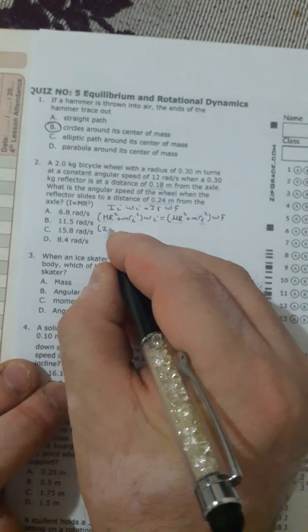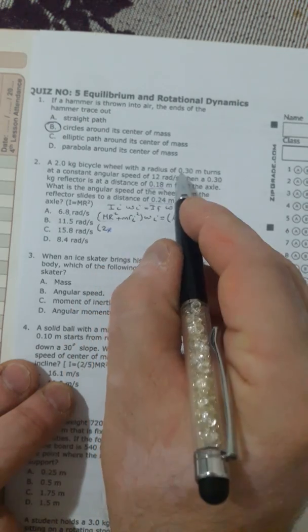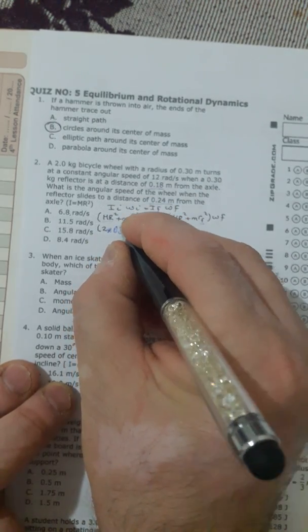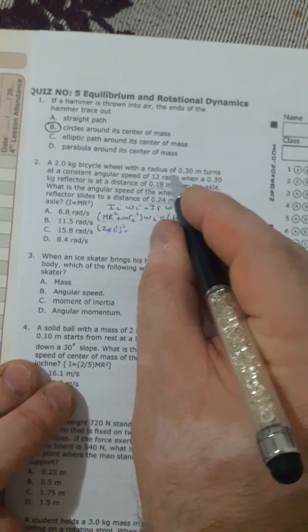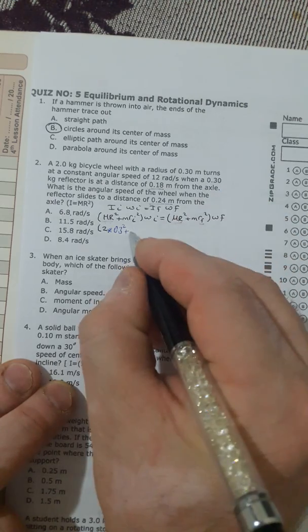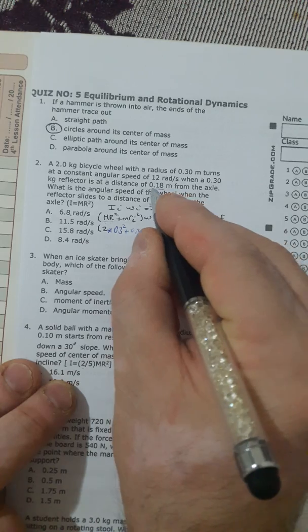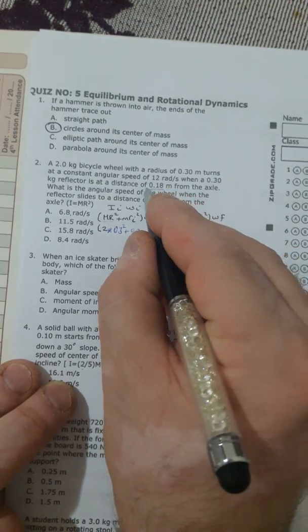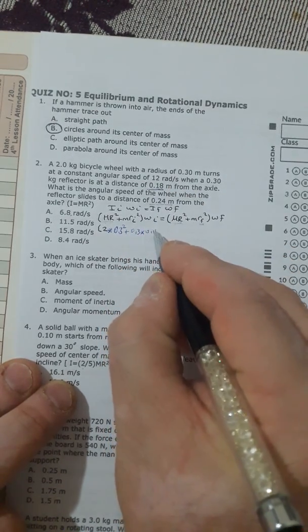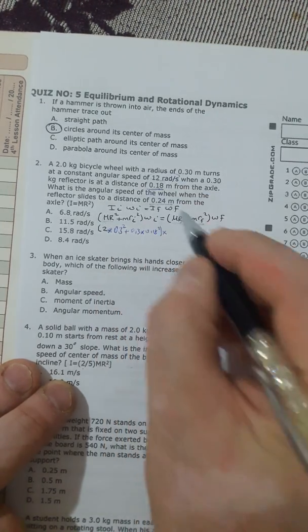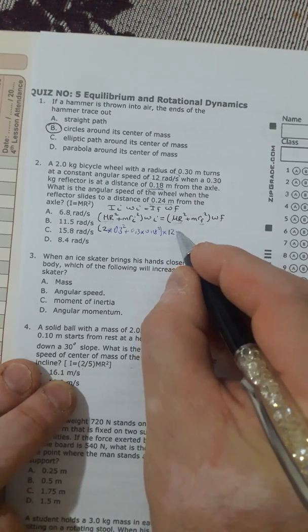So the bicycle wheel itself has 2 kilogram. Its radius is given as 0.3, which is 0.3 squared, plus the mass of the reflector, which is 0.3, multiplied by the initial radius of the reflector, 0.18, which is 0.18 squared, times the initial angular speed, given as 12 radians per second, must be equal.